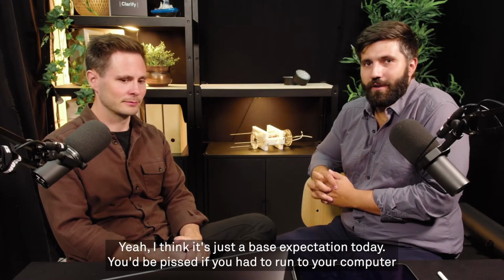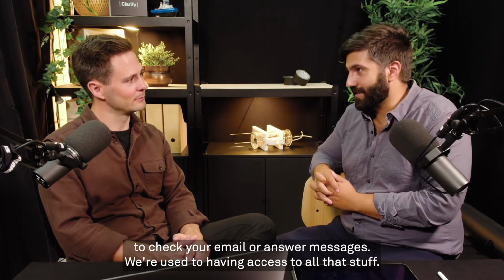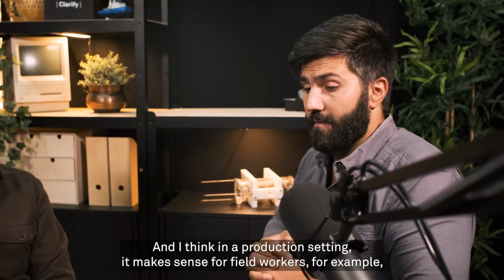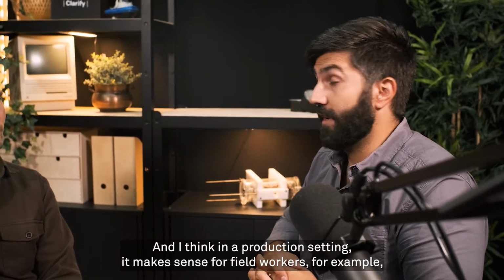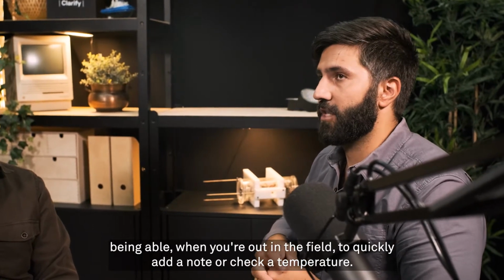You'd be annoyed if you had to run to your computer to check your email or answer messages. We're used to having access to all of that stuff. And I think in a production setting, it makes a ton of sense for field workers, for example. Being able, when you're out in the field, to quickly add a note or check a temperature.